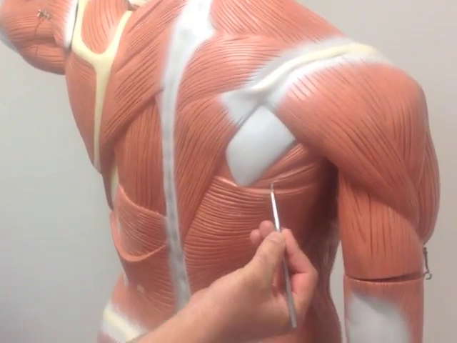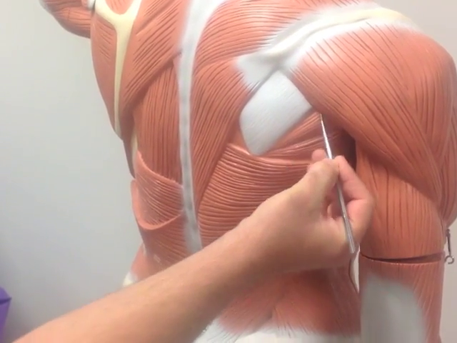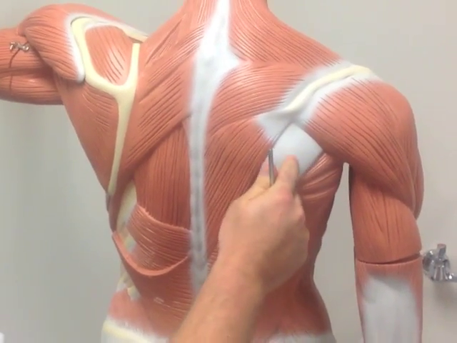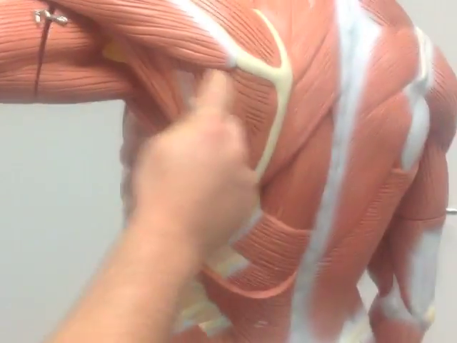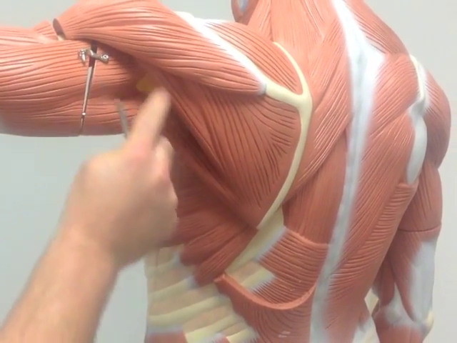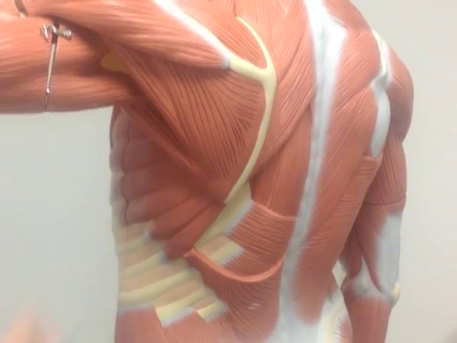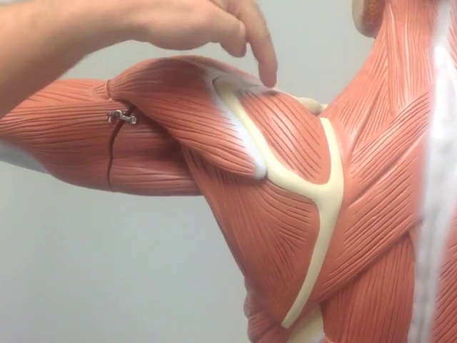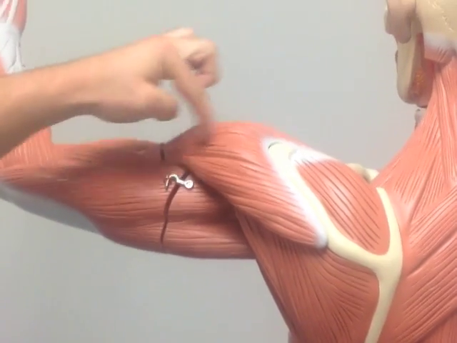So here we see teres major, and just superior to it, teres minor. Under this fascia is going to be infraspinatus muscle. You can see those a little better over here. So infraspinatus, all of this, teres minor, and then teres major. Above the spine of the scapula is supraspinatus. And then coming off this way is the deltoid muscle.